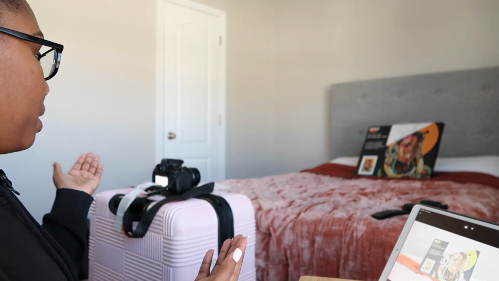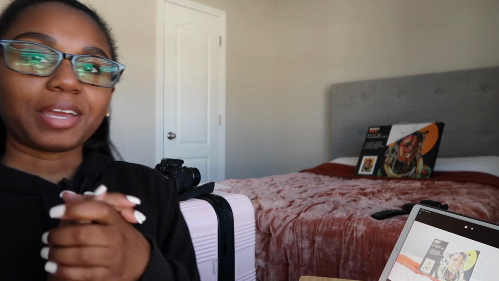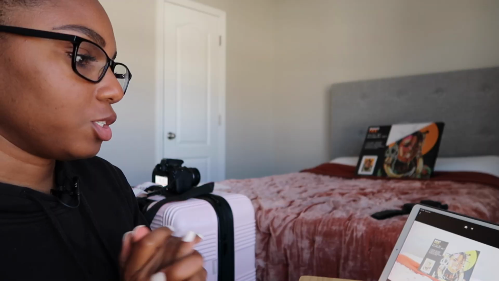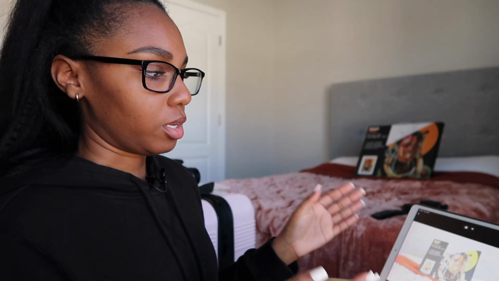Okay, so beside me, I have my iPad, which is showing us what's happening on my camera. I have a makeshift tripod going on right now, and in the back, I have a box with a painting set as our subject, but we're going to be focusing on my iPad because I can control the settings on my camera from my iPad.